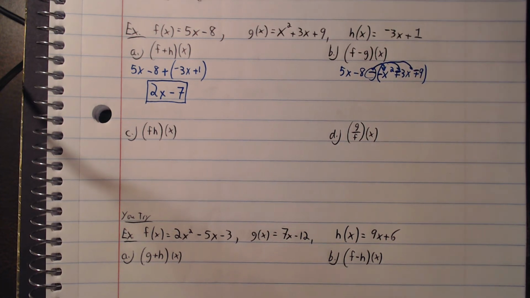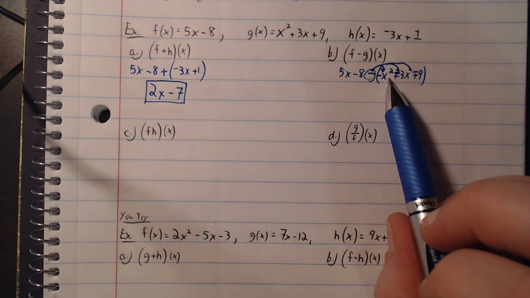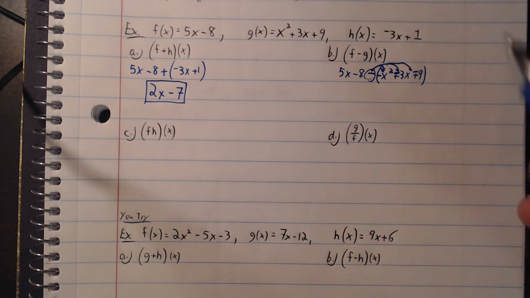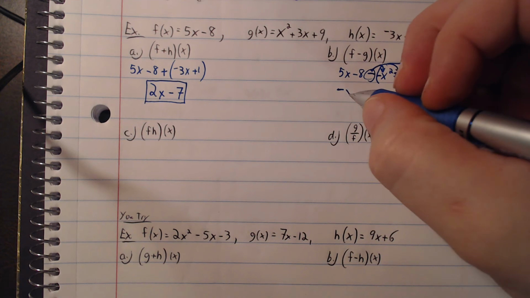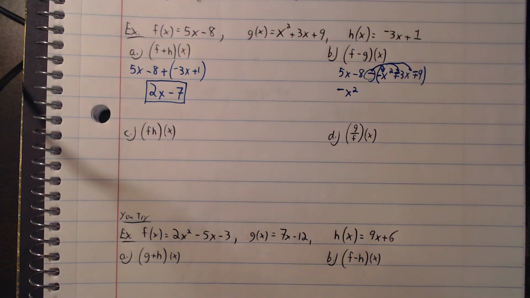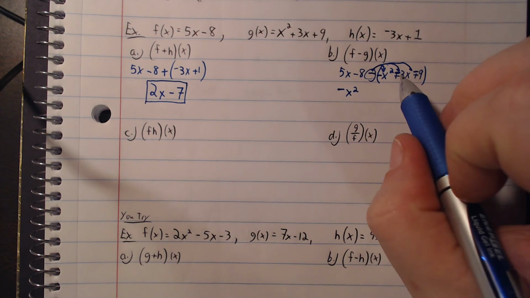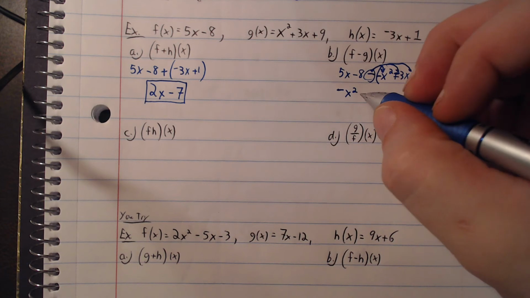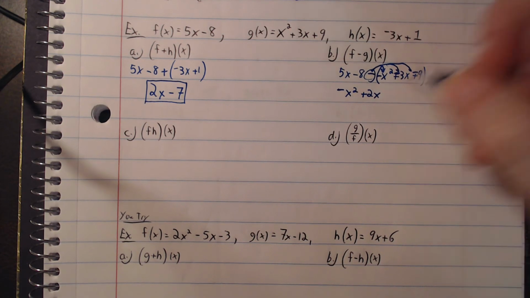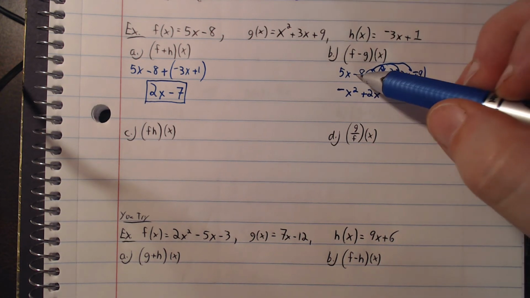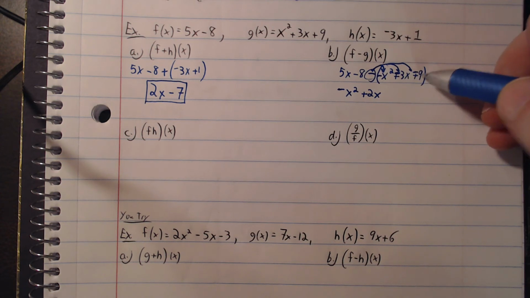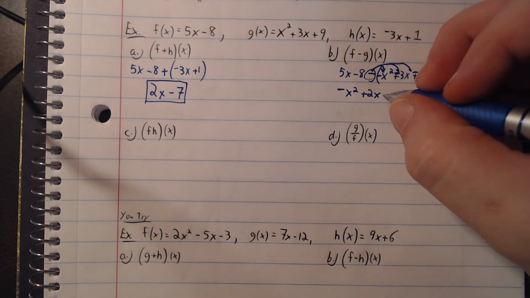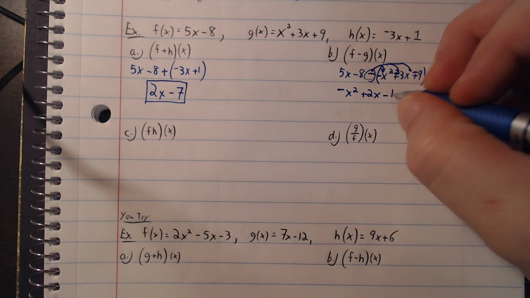Now when I combine like terms, I'm going to look at my highest power first. I have negative x squared as my first term, and nothing combines with it because it's the only one. Then I have 5x and negative 3x, so 5 minus 3 would be 2x. And then I have negative 8 and negative 9, so when I combine those, we get negative 17.